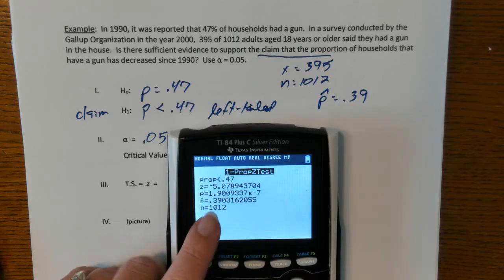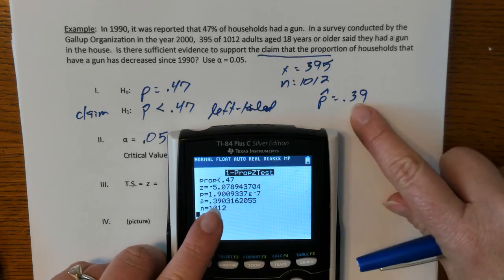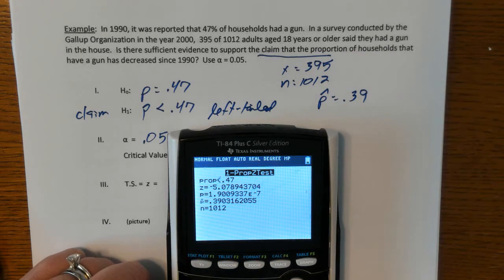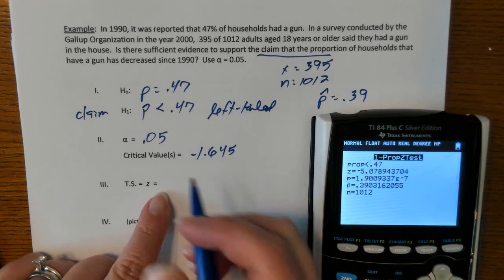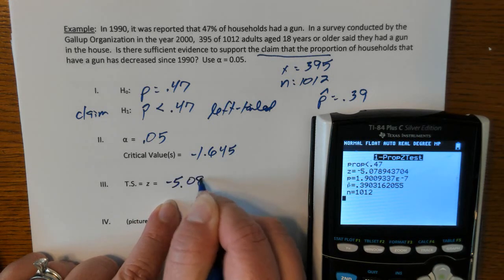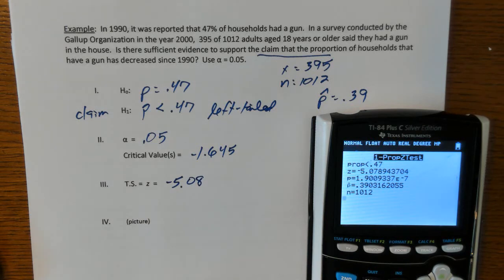And again, notice it says p-hat is 0.39. It should say that because that's what 395 out of 1,012 equals, 39%. The z is negative 5.08. I'm just going to round that to 2 decimals.